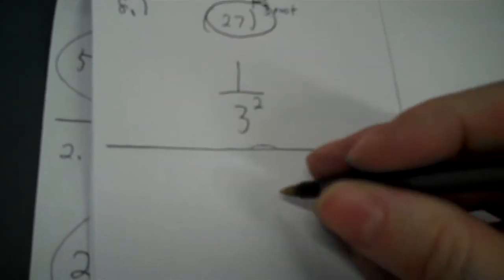But remember, don't forget about the 2. You still have 3 to the second. And 3 times 3 is 9. So that's 1/9.